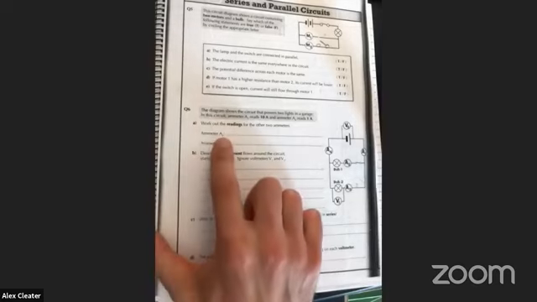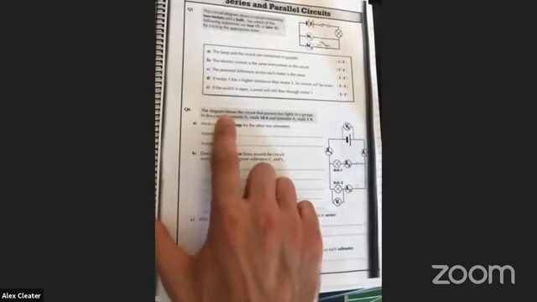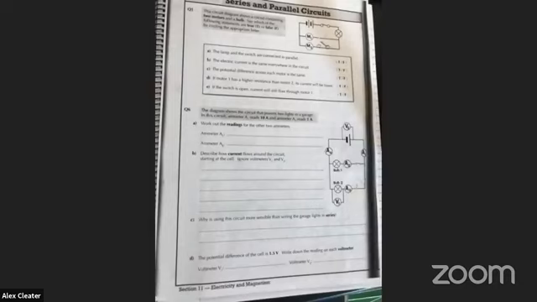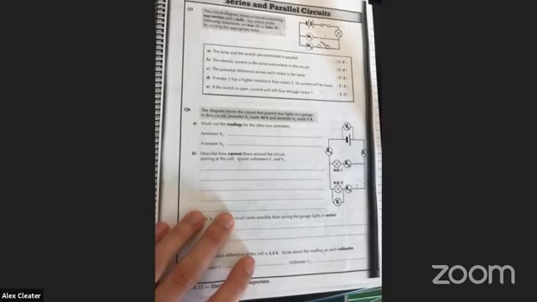So, can you read this to me? The diagram shows the circuit that powers two lights in a garage. In this circuit, ammeter A1 reads 10 amps and ammeter A2 reads 1 amp.